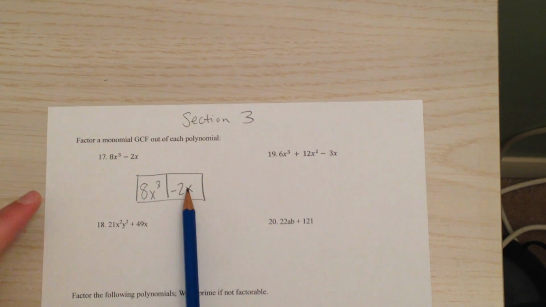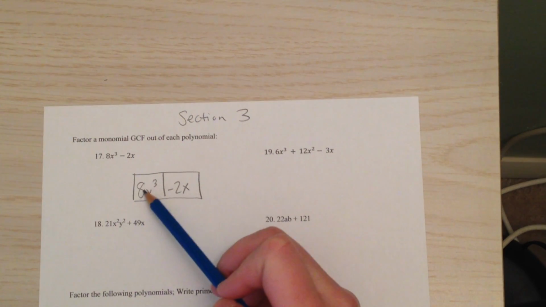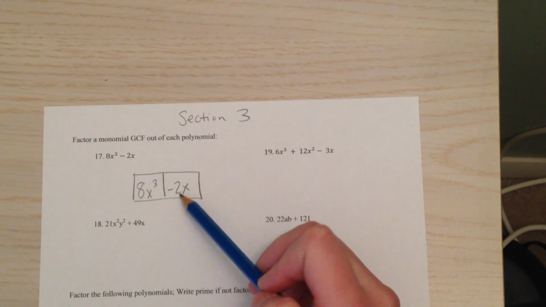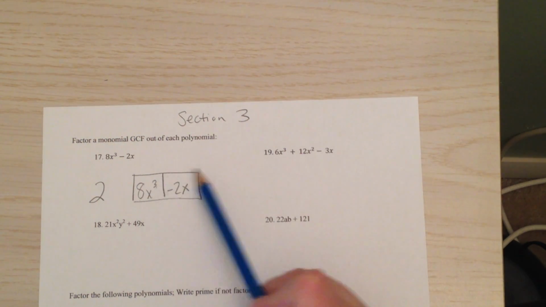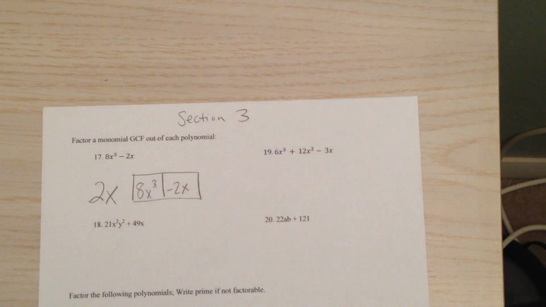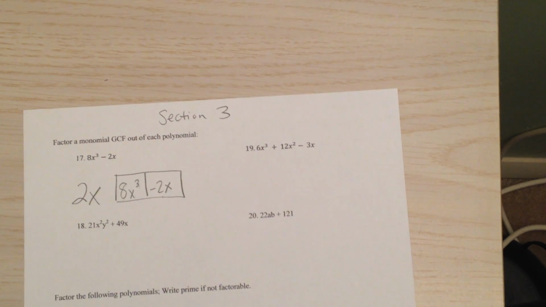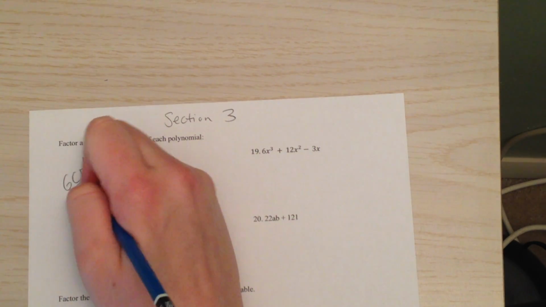Let's look at 8 and 2. Do those have any factors in common? Meaning, can they be divided by a number? And you need to pick out the biggest number they can both be divided into. So for this one, it's going to be 2. They can both be divided by 2. Now I've also got 3x's here and 1x here. I'm going to have to take out that 1x because I can't take out more than it has to give. So my GCF here is 2x.